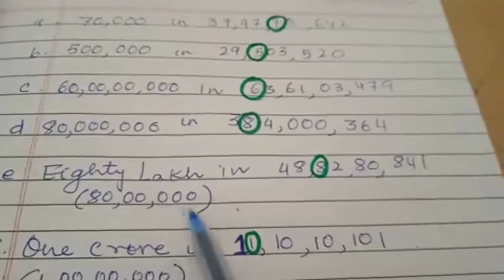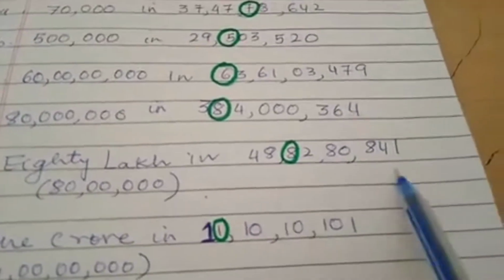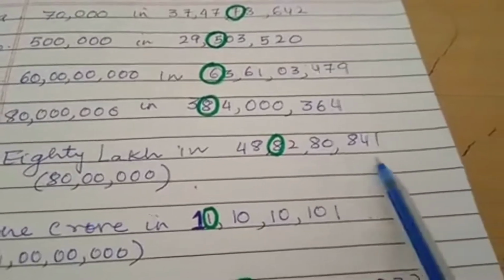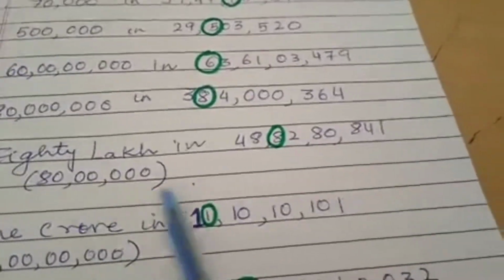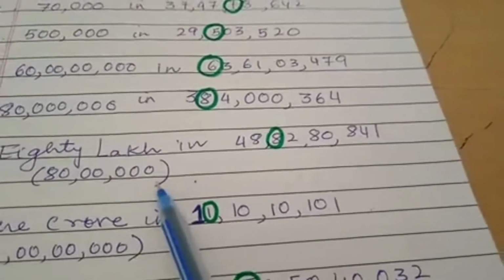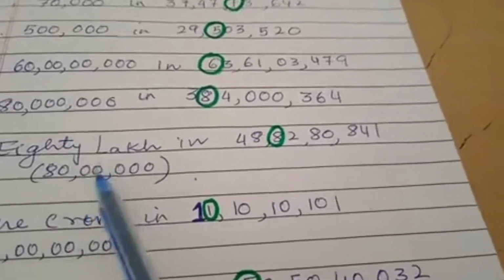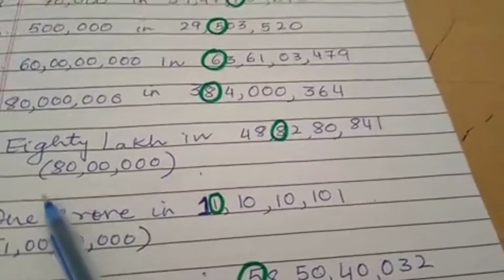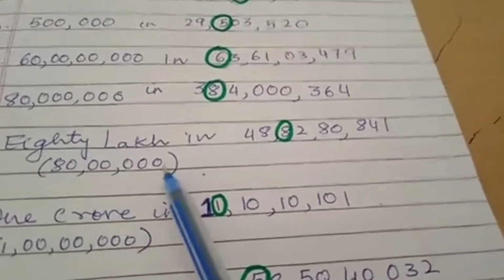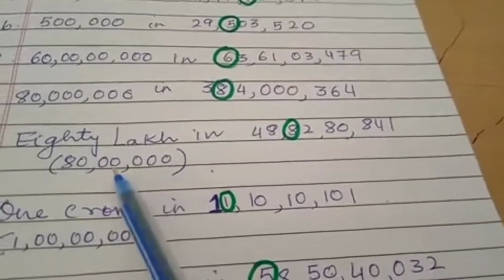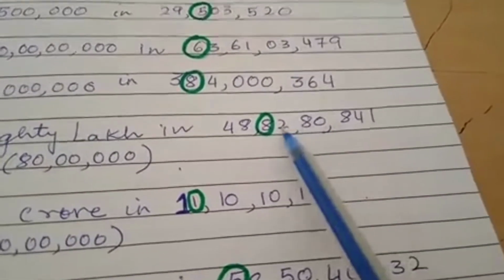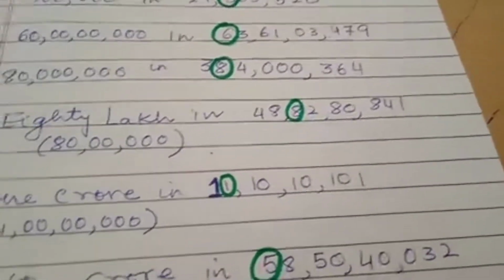Next we will do 80 lakh in this number, that is 48 crore 82 lakh 80,841, in which we have to mark the 80 lakh place. So 80 lakh can be written like this. How many zeros does it have? 1, 2, 3, 4, 5, 6 and the digit to be circled.